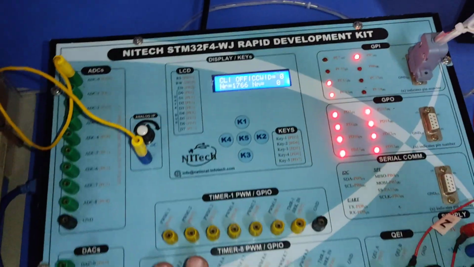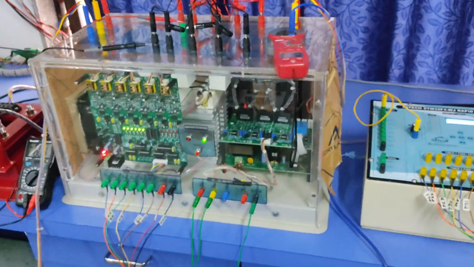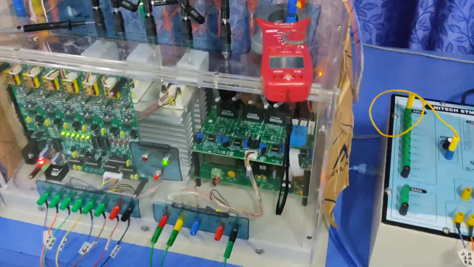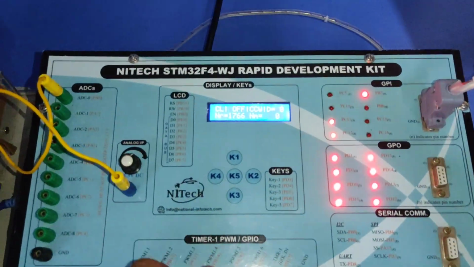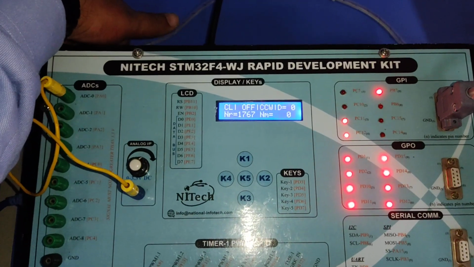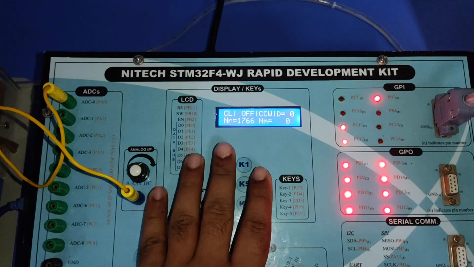So now all the connections are the same. Now we will see the performance of this motor drive in the closed loop system. Once I have restarted this controller, you can see my controller is restarted.